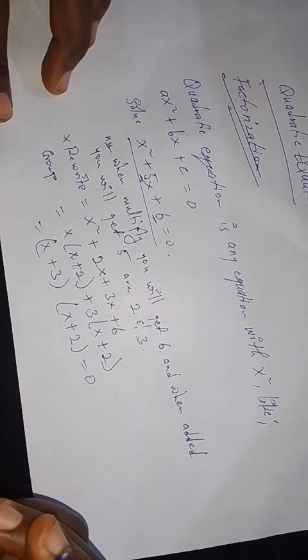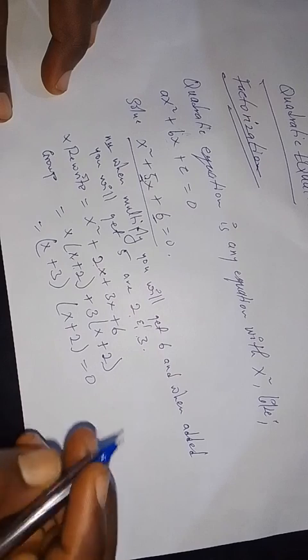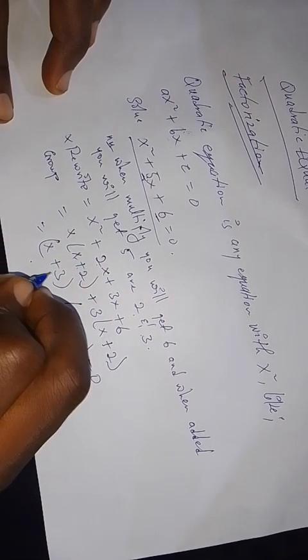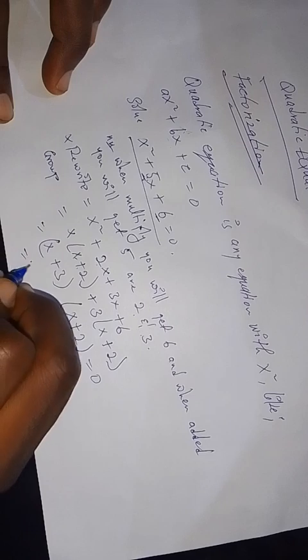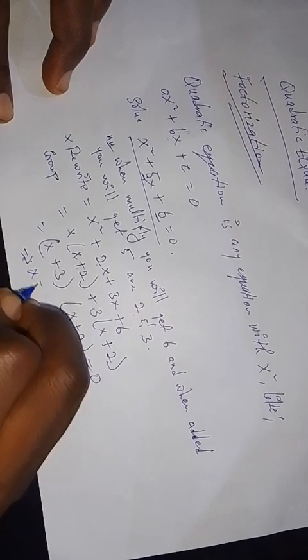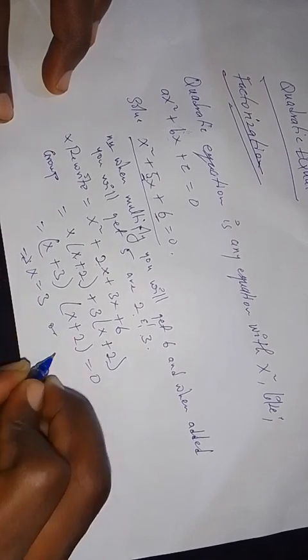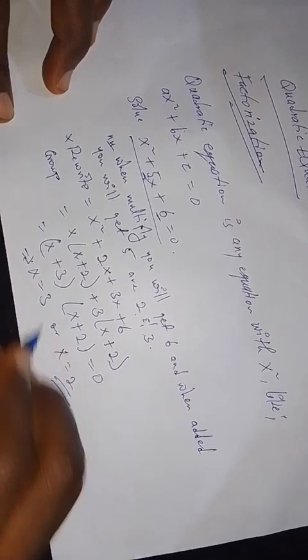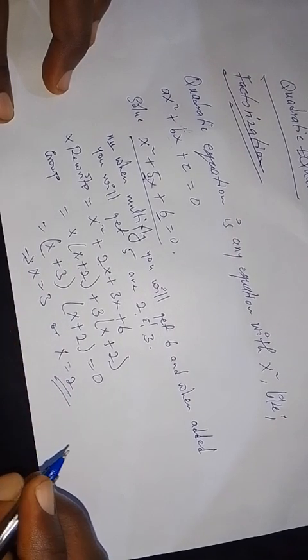Now the answer here is either x is equal to minus 3 or x is equal to minus 2. This is the answer for this question when you solve it.